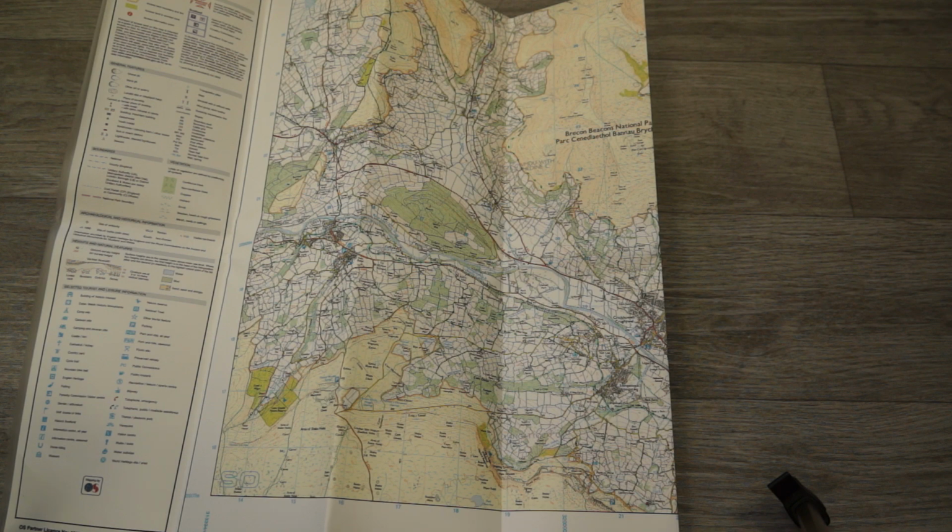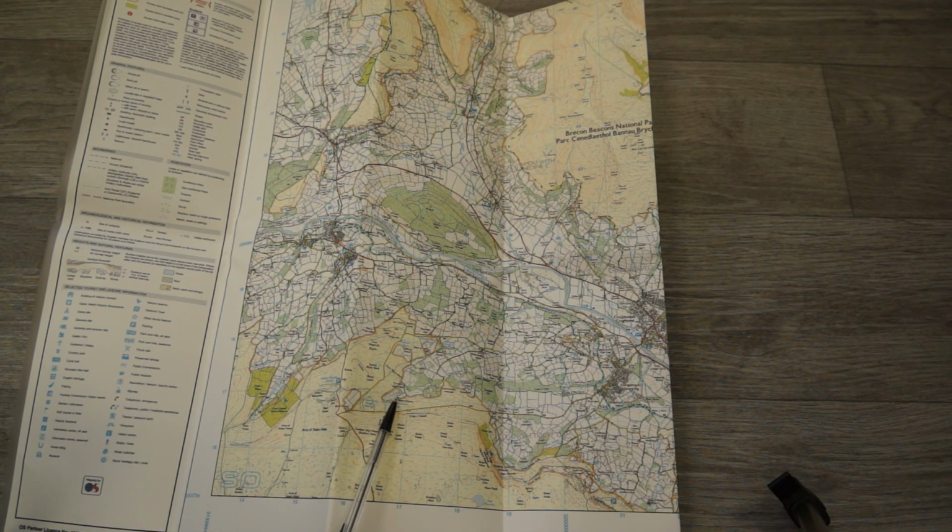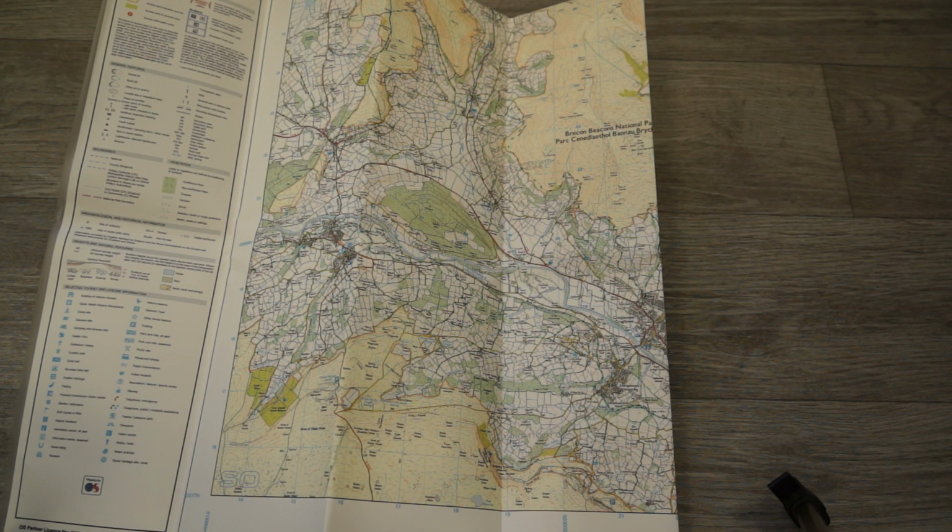Instead of being a 3D image, we have contour lines and different symbols to represent different parts of the map that you might see on the ground. So that's an overview of maps. We look at the symbols to see what they represent, and each map is split into different 1 kilometer squares so that we can show and tell people where we are on that map.